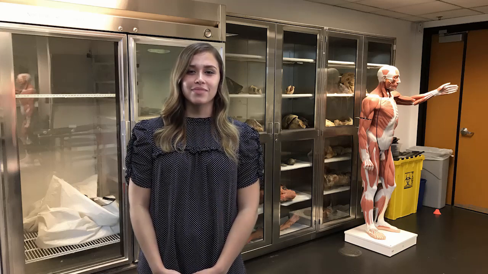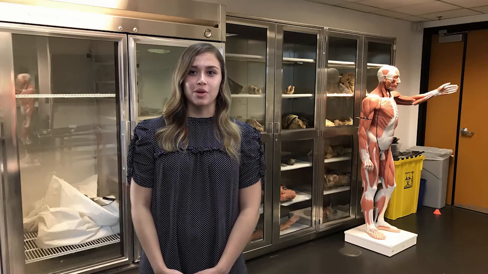Hello. Today we will be reviewing appendicular anatomy to prepare you for the lab. To begin, there are 126 bones in the appendicular skeleton, and those are divided up into four main groups: the pectoral girdle, the upper extremity, the pelvic girdle, and the lower extremity.